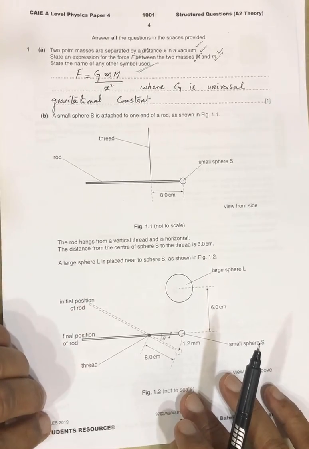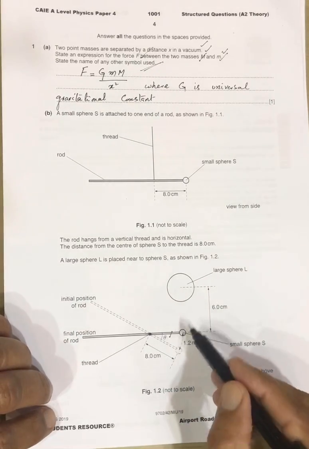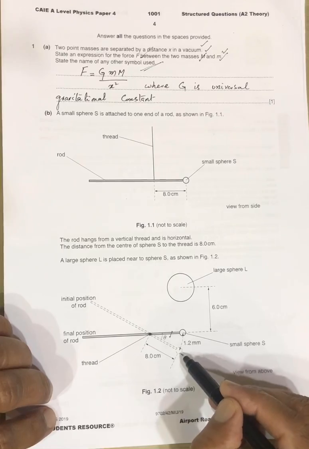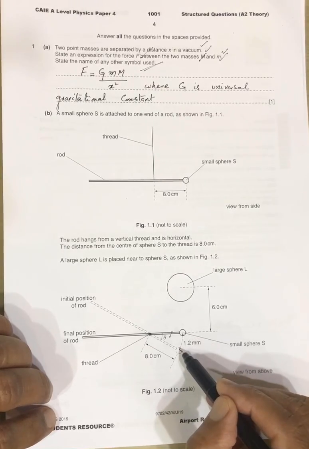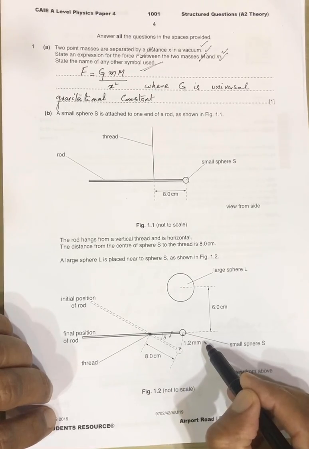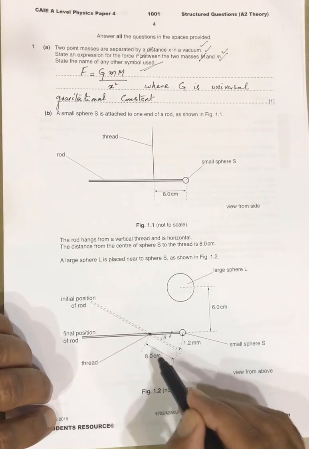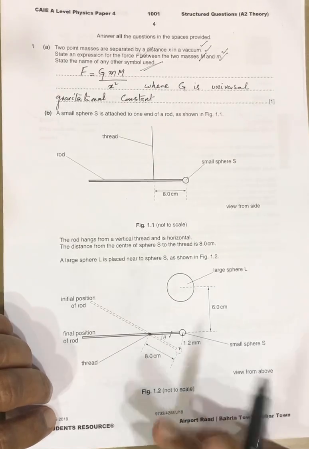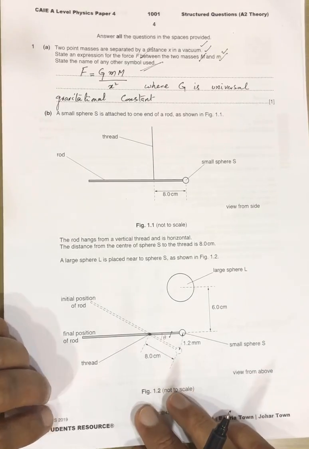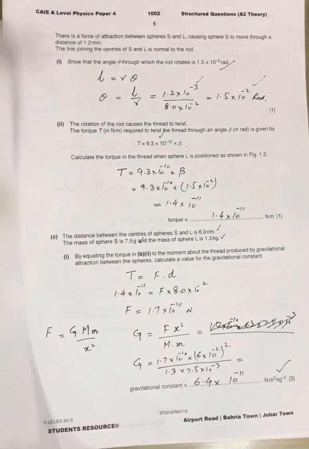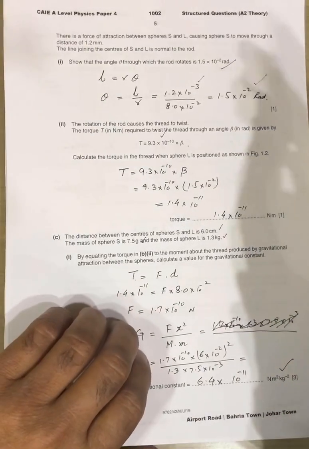Next part is, these are the two masses. Look, the arc length after the twist is 1.2 millimeter. So millimeter means 10 power minus 3 meter. And this radius is 8 centimeter. Centimeter means 10 power minus 2 meter. And the part of the question is, we have to calculate the angle.